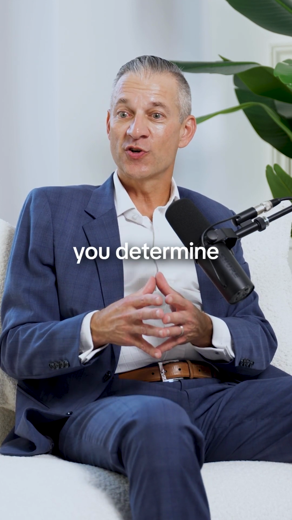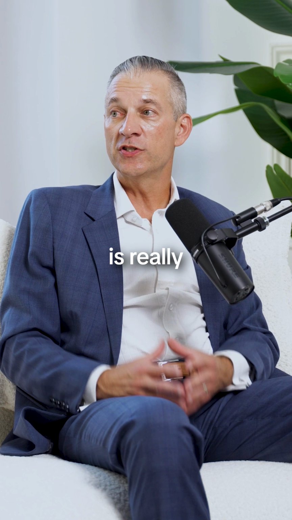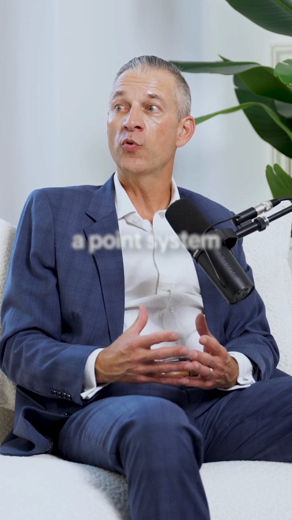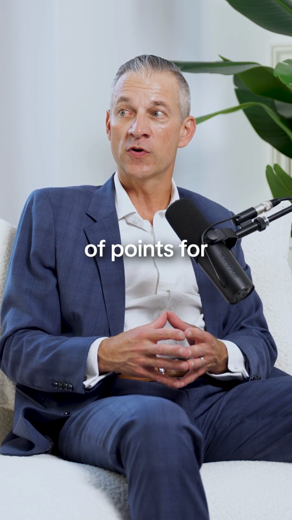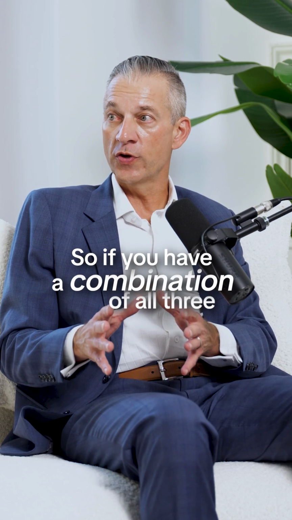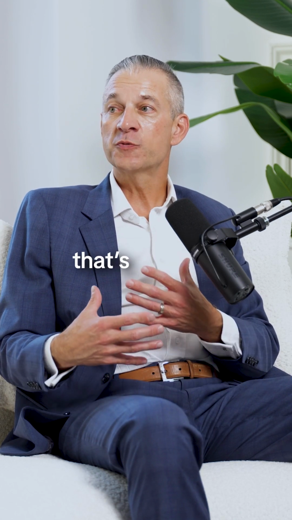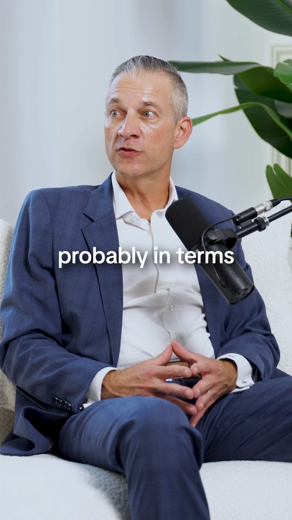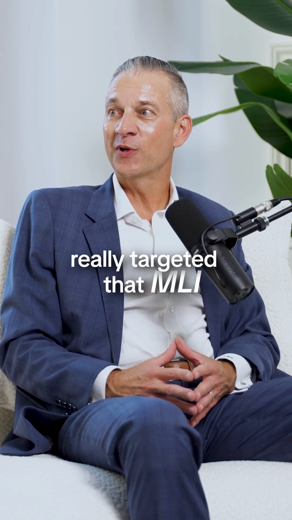Now, how you determine the amortization is really dependent on points. They have a point system where you get a number of points for energy efficiency, accessibility, and affordability. If you have a combination of all three, that would allow you to get what they call 100 points, a 50-year amortization. That's been exciting. In terms of all the new construction that we're seeing right now, it has been really targeted at that MLI Select program.